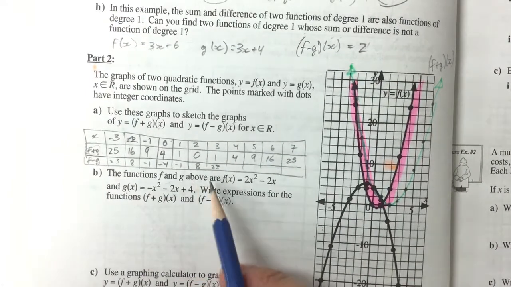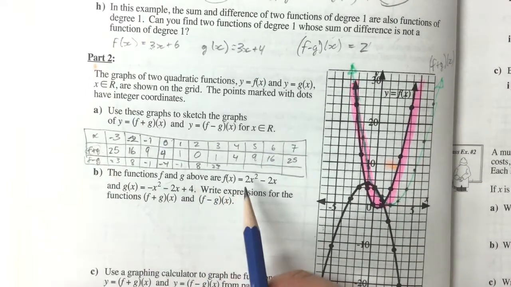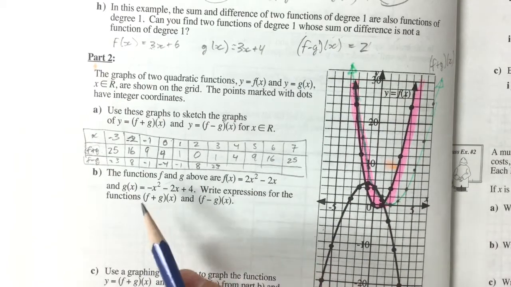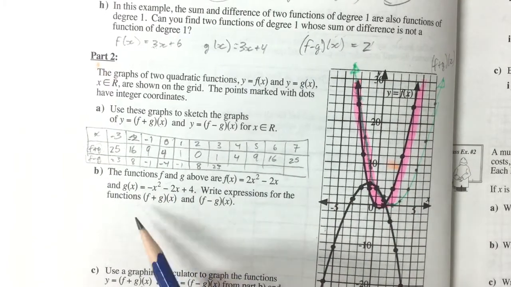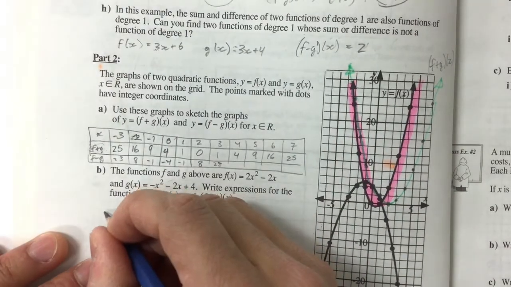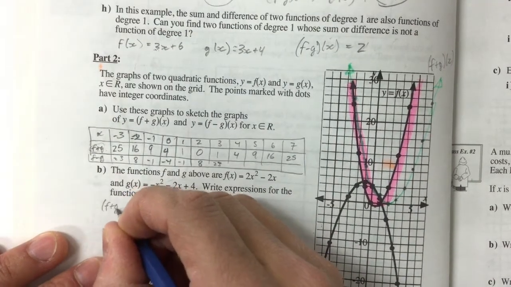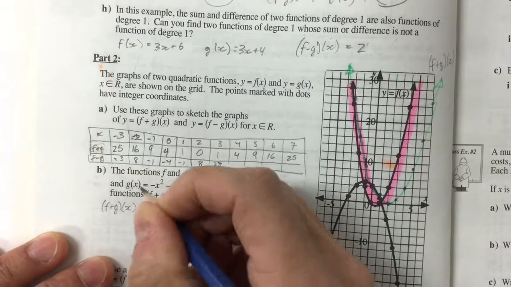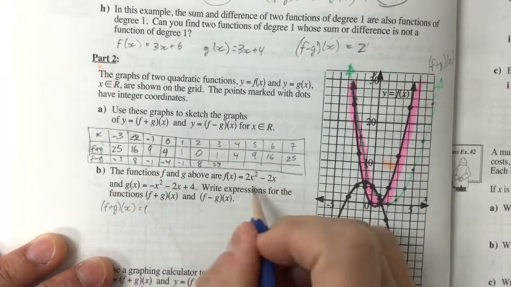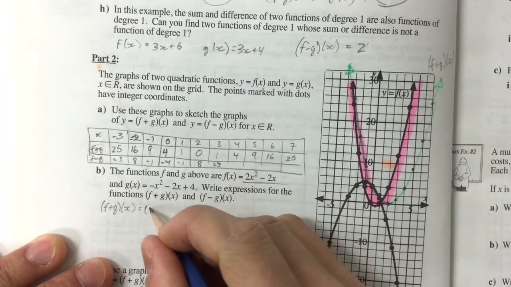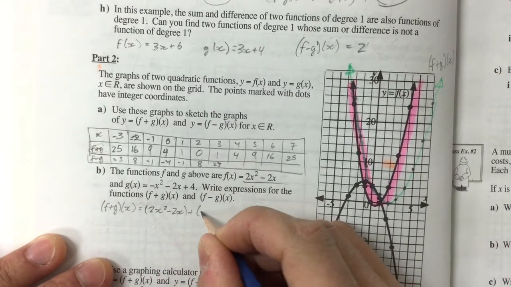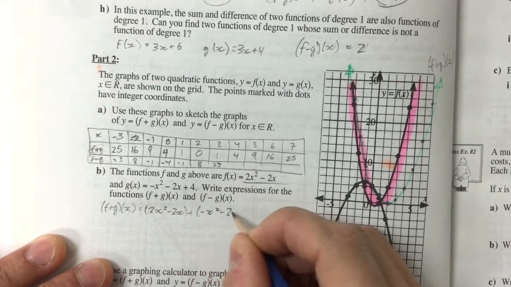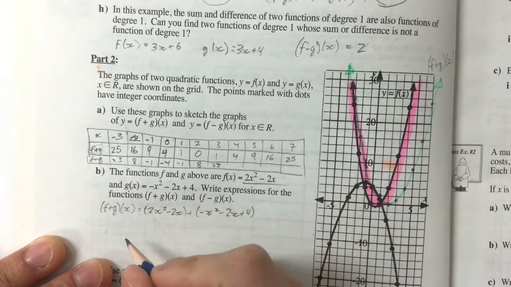The functions f and g above are written as f of x equals 2x squared minus 2x and g of x equal to -x squared minus 2x plus 4. We want to write the expressions for the functions. So if I have f plus g of x, this is going to be equal to my function f, which is here, 2x squared minus 2x plus -x squared minus 2x plus 4.